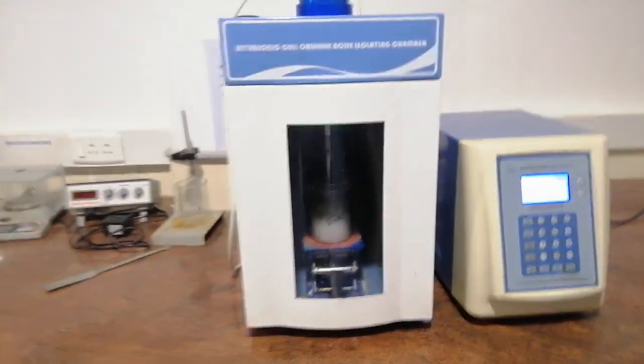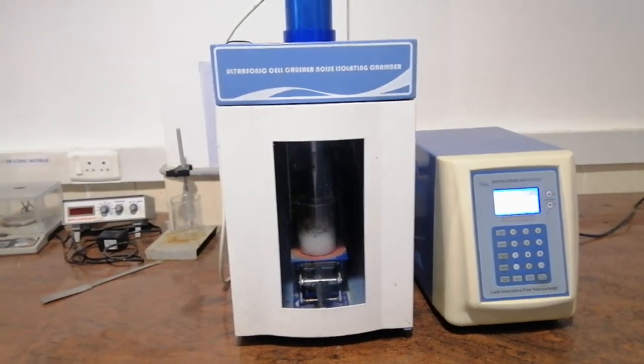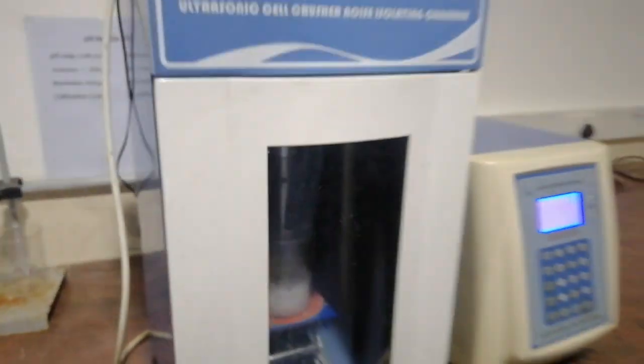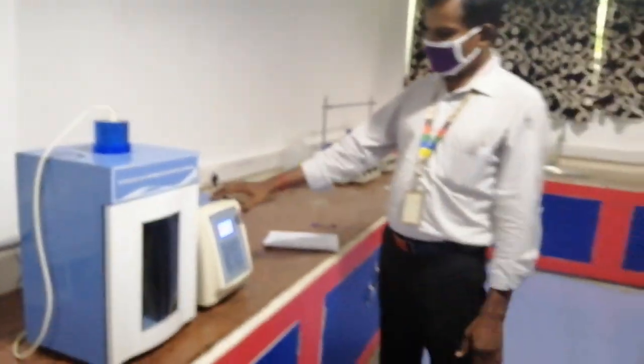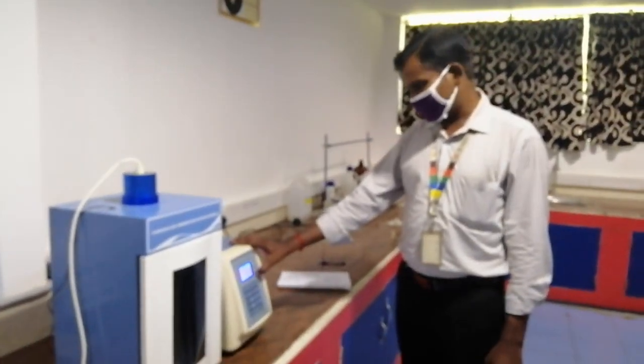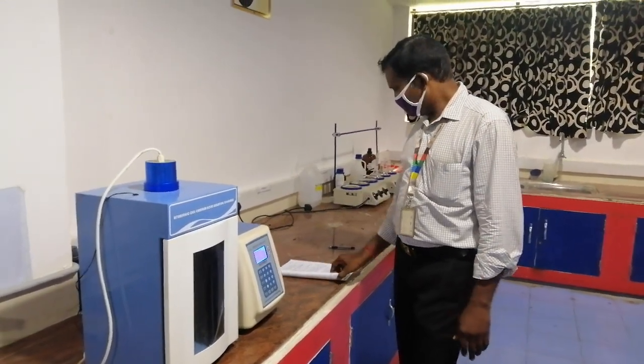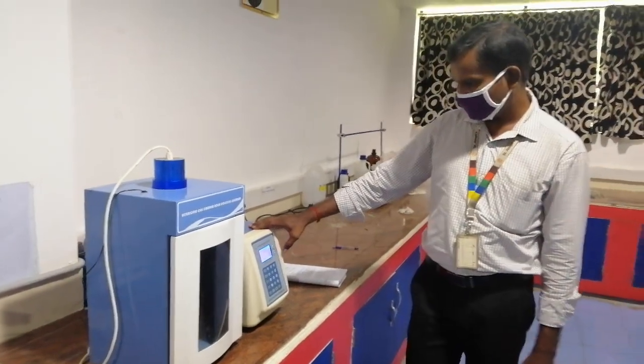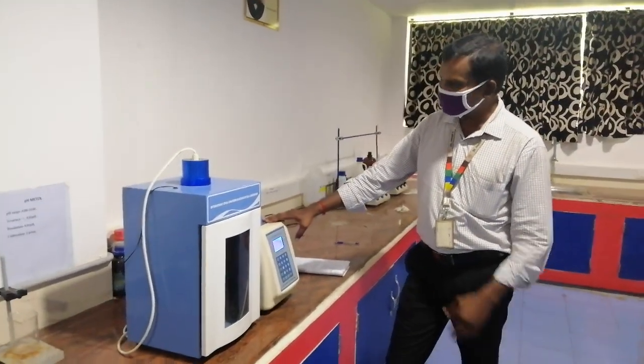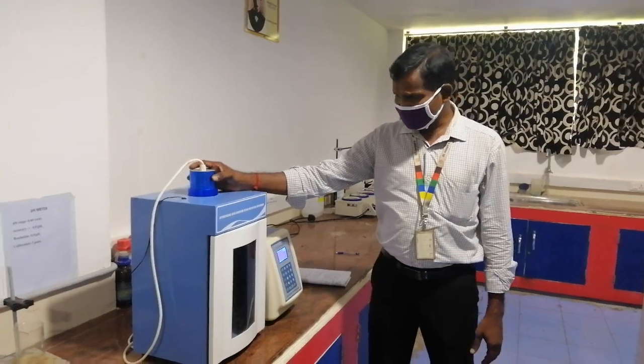So the probe will release the ultrasonic waves to the sample. The ultrasonic wave frequency is about 20 kilohertz. In and around, say, 22 kilohertz, so we have fixed it. To have the ultrasonic waves above 200, here we have fixed the input power supply at 60%. So it will be around 140 to 150 watts. So 140 to 150 watts is given as the input power to your ultrasonic probe.